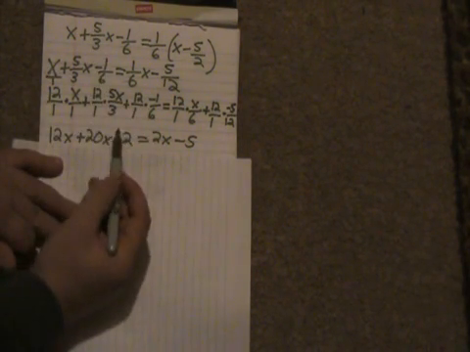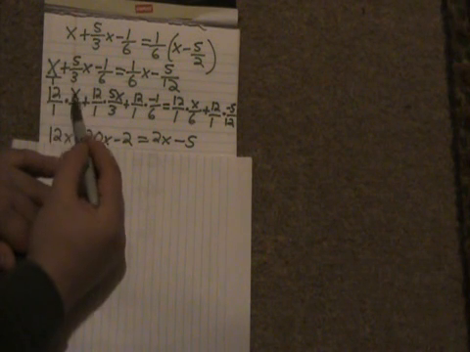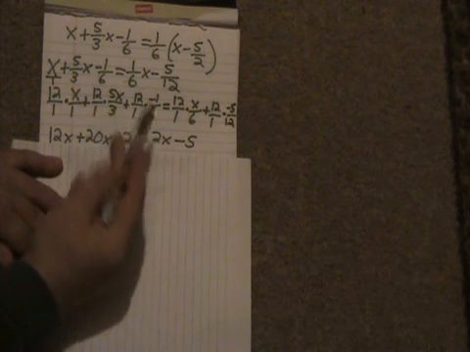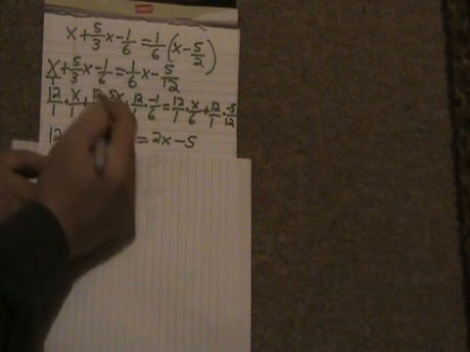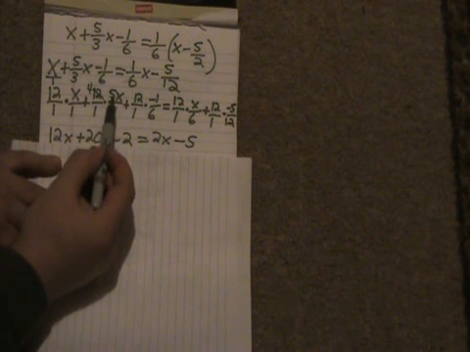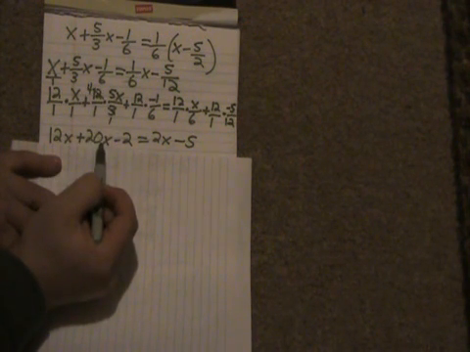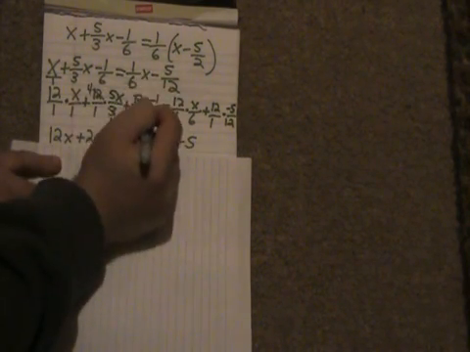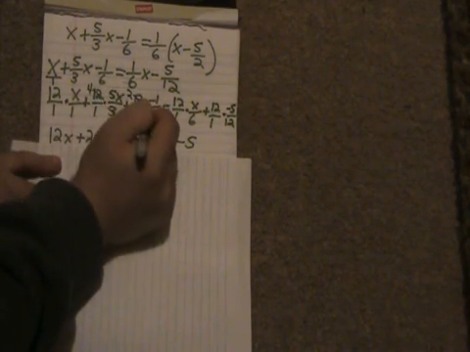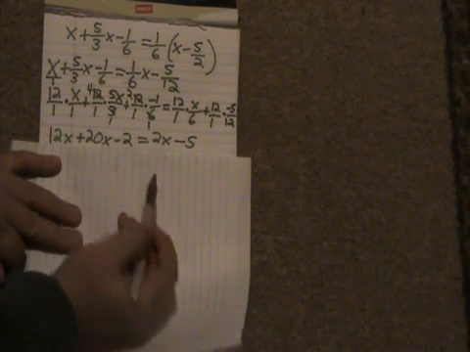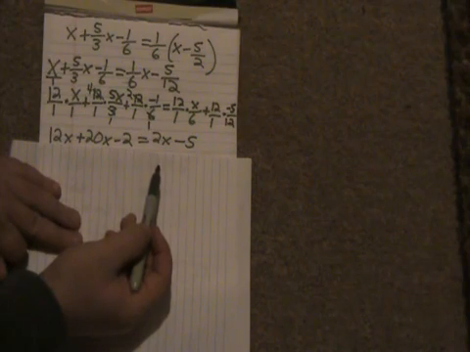The reason that happens, 12 times x is 12x, no problem there. 12 and 3 will reduce and become 4 and 1. 4 times 5x is 20x. So that's where that comes from. 12 and 6 will reduce initially and become 2 and 1. 2 times negative 1 is negative 2. Okay? So we've got that left side from that.